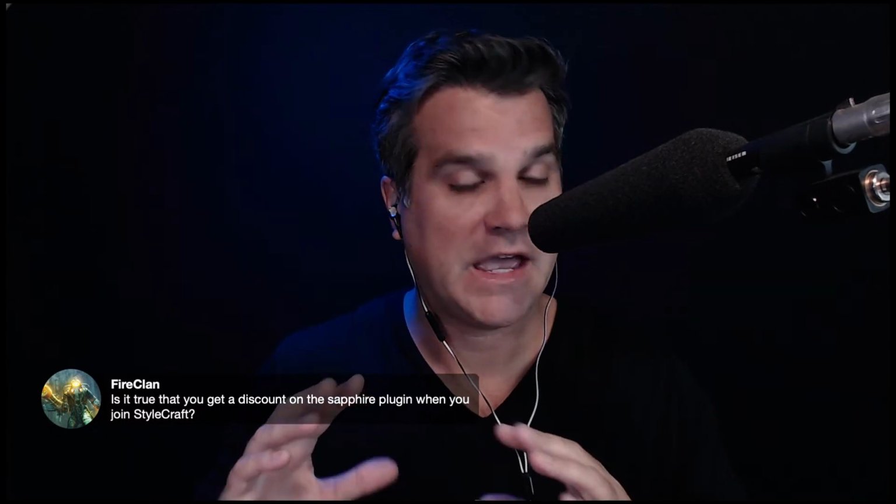VFX has two different avenues for getting the plugins. You can do a perpetual license. I can't remember the names, how they classify them, but basically it's a subscription license or a one-time license. The one-time is very pricey. Subscription is a little bit cheaper, but you're paying it every year. So we give you 50% off our Sapphire, which is a huge deal.